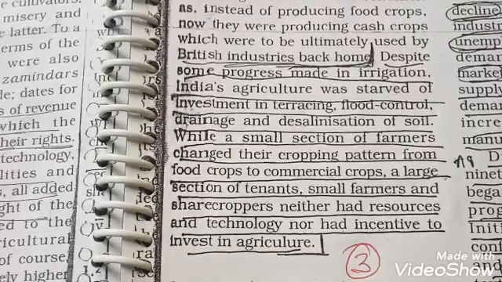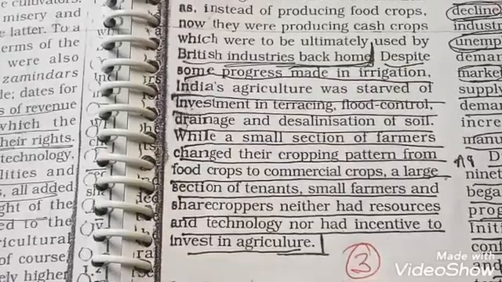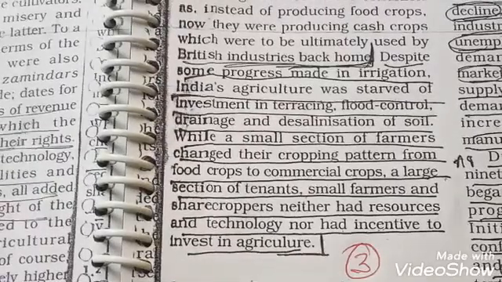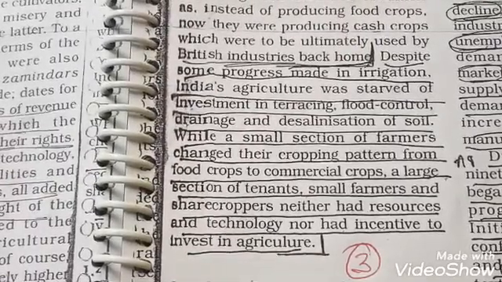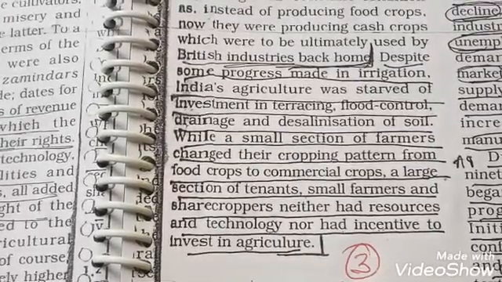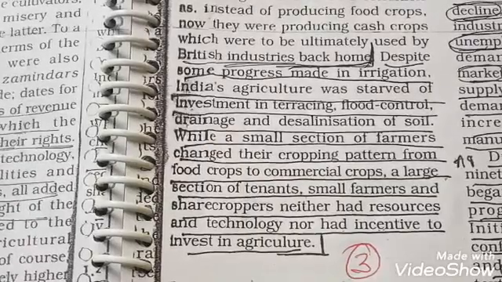Then you have added problems in the agricultural sector, like low level of technology, lack of irrigational facilities, very little use of fertilizers. All these problems added to the low productivity of agriculture. Another very important thing which came up was commercialization of agriculture, which was very bad for the farmers, growing of cash crops rather than food crops. Because of this, the farmers could not improve their economic conditions, right?